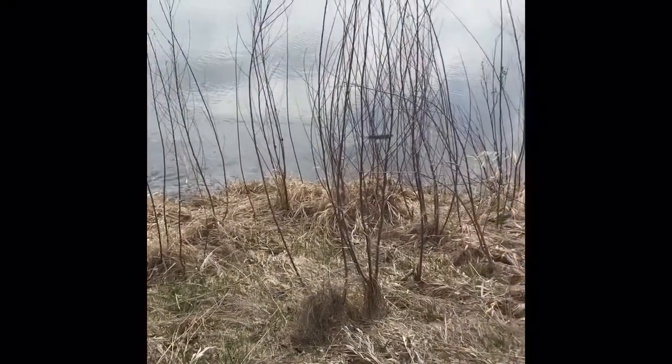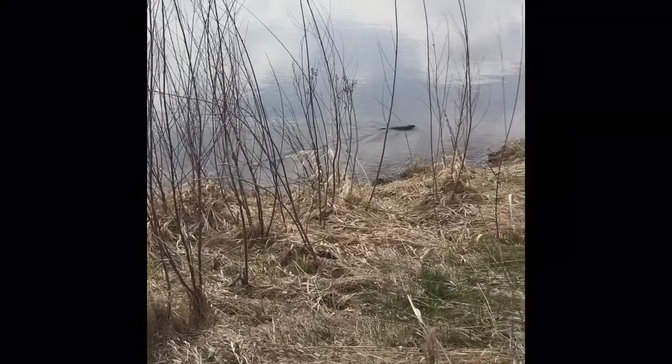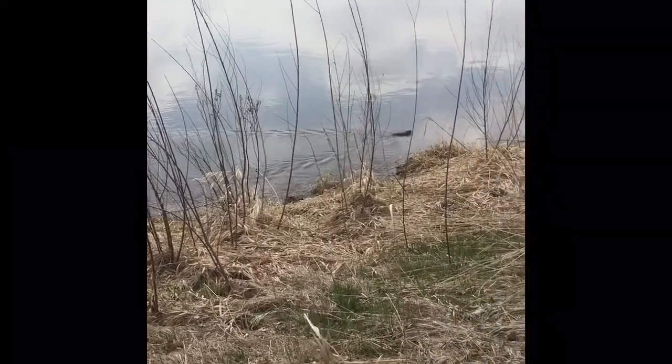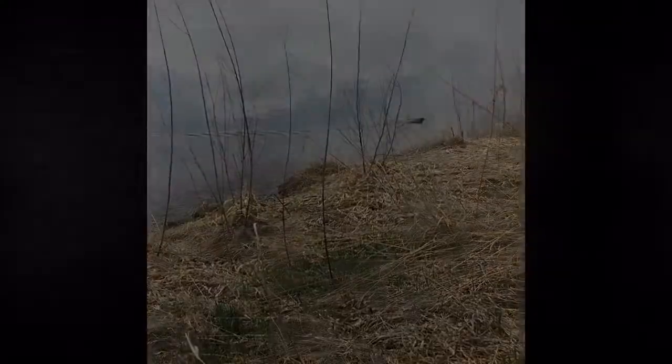There's the guy that's been wreaking havoc with trees around here, the beaver. He comes from the pond over on the other side of the road and comes over here and wreaks havoc with our trees.